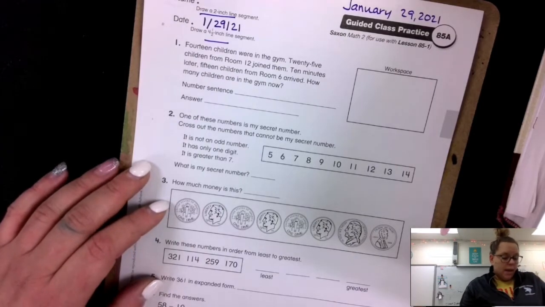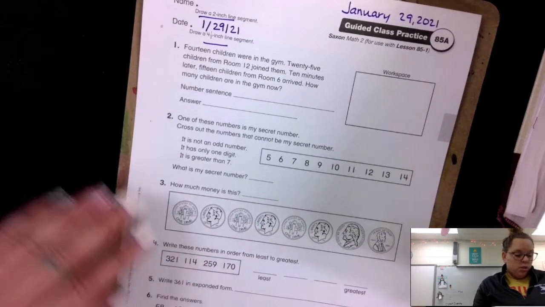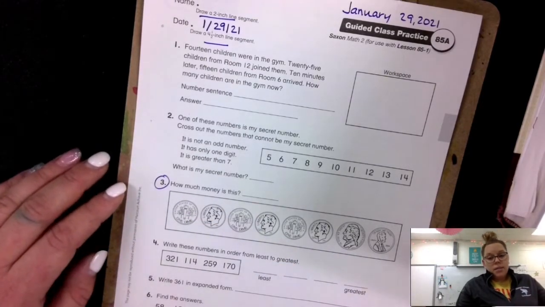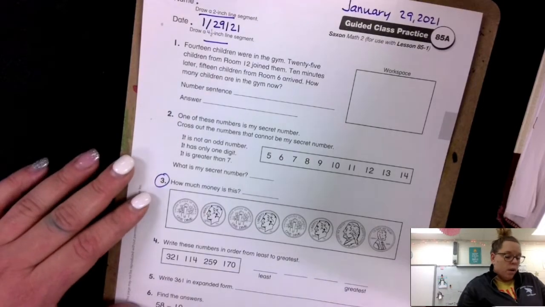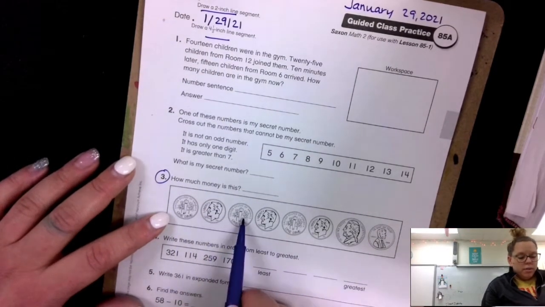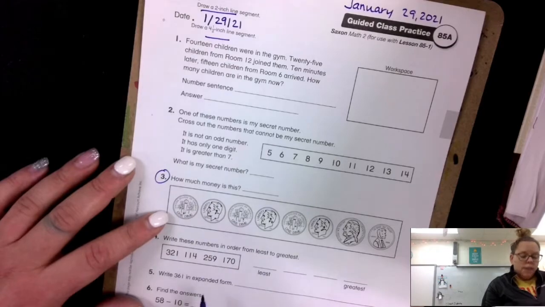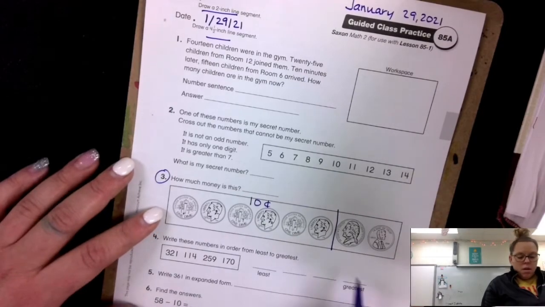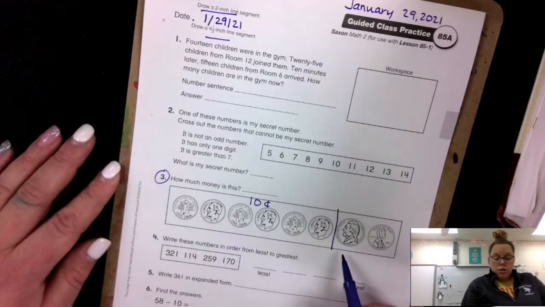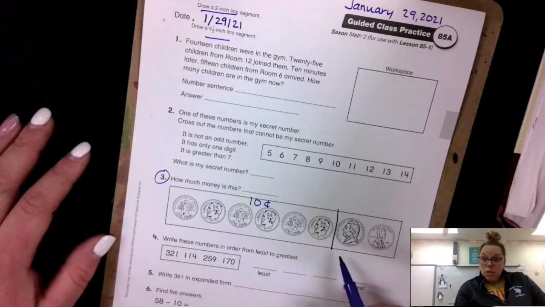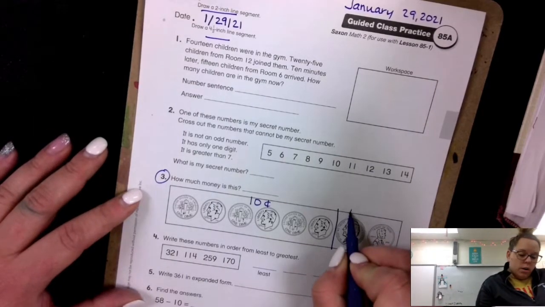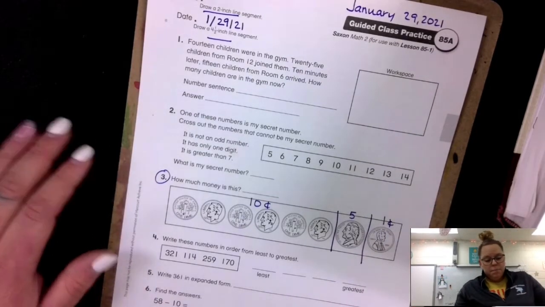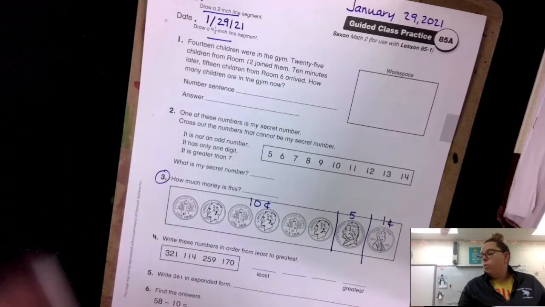So I would like to go ahead and I would like to look at number 3. It says, how much money is this? Money is something that we've been struggling on. So I want us to take a look at these. I want you to notice that all of these right here are all dimes, and each one of them is worth 10 cents. This right here is a nickel. A nickel is larger than a dime in size, but it's worth less. The nickel is worth 5 cents. And this last one here, well, that's our brown penny, isn't it? Our copper penny is worth 1 cent.